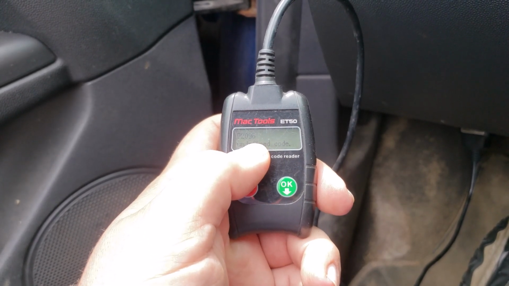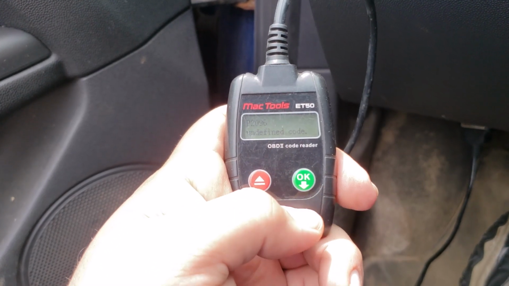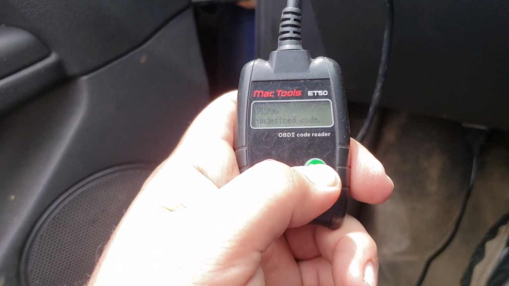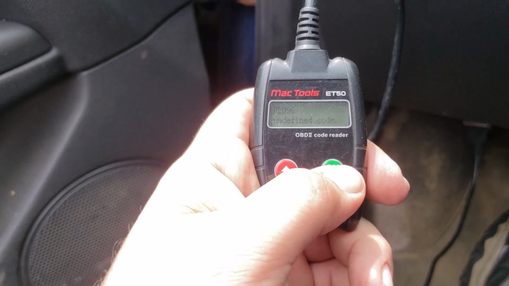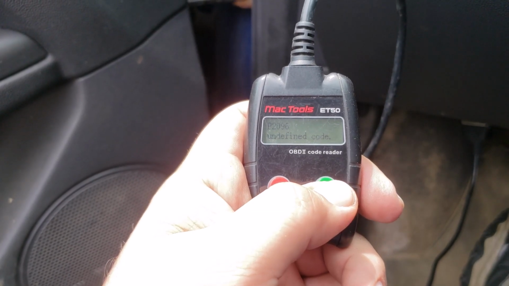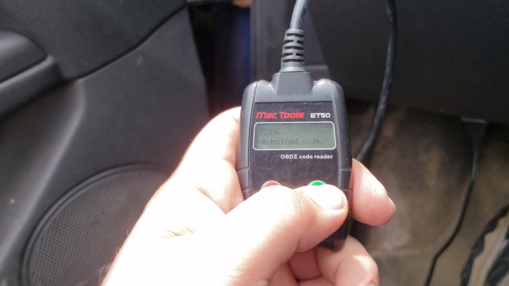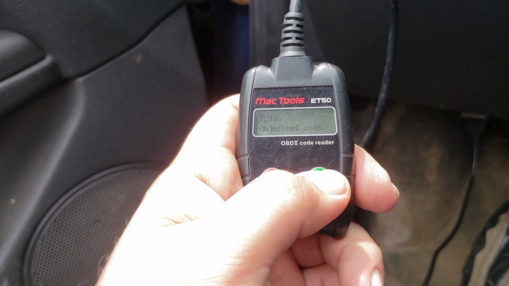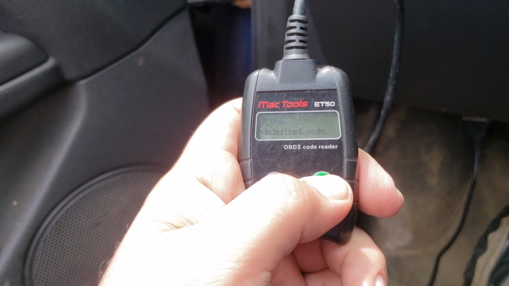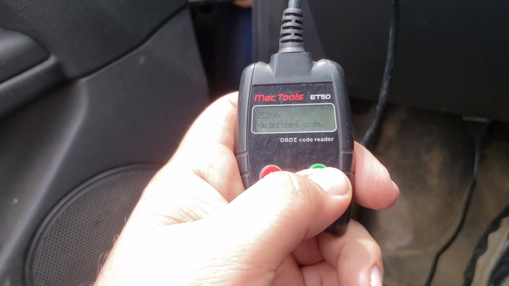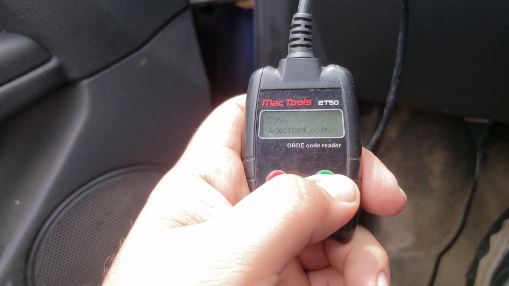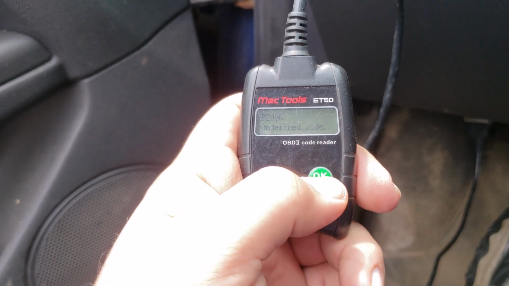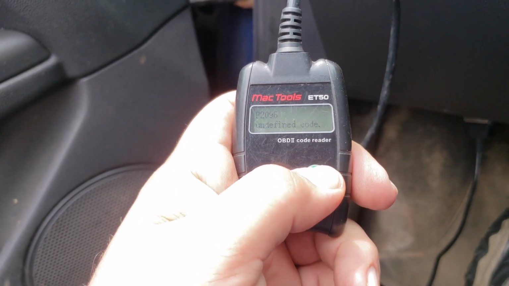So you'd search for P2096 on 2008 Saturn Astra, and I think if I remember right, this should be something where it's basically like the engine's lean, so it's running lean, which means that there's not enough fuel being put in for the amount of air metered in. So essentially your O2 sensors are saying, hey, I don't have enough fuel coming in.